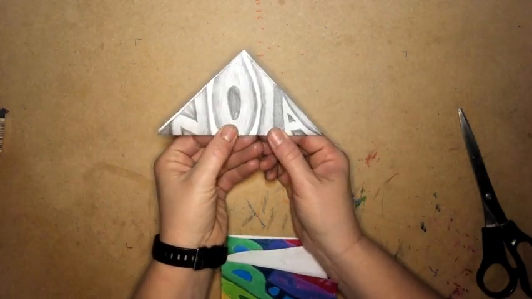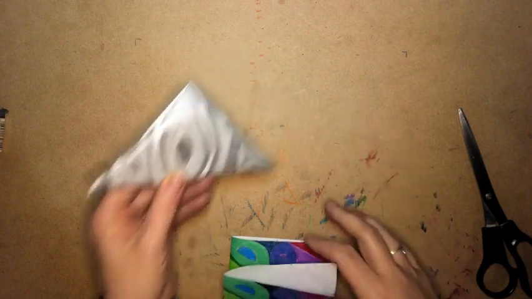starts off with a triangle. So it's kind of up to you how you do this. I'm going to show you both options.